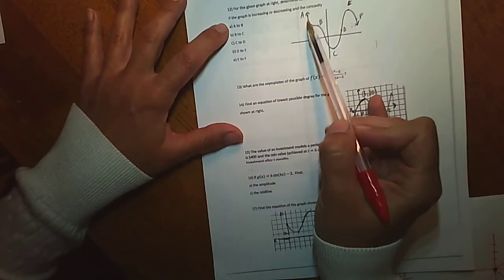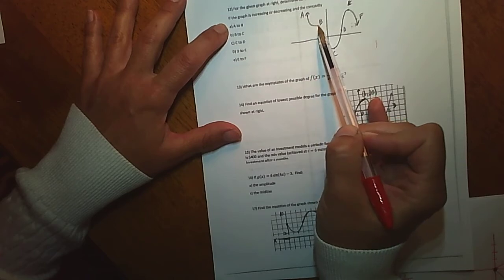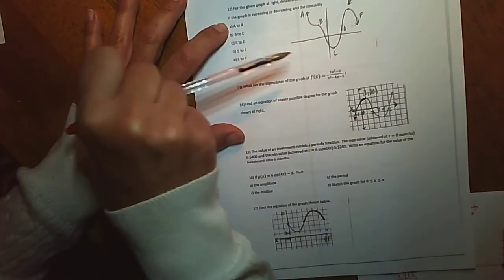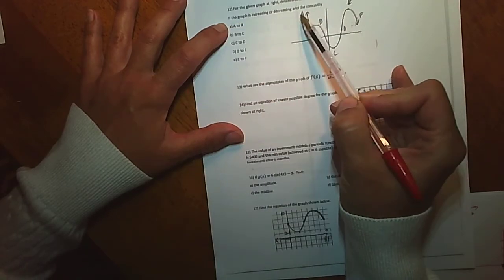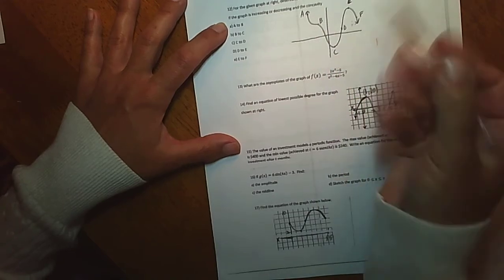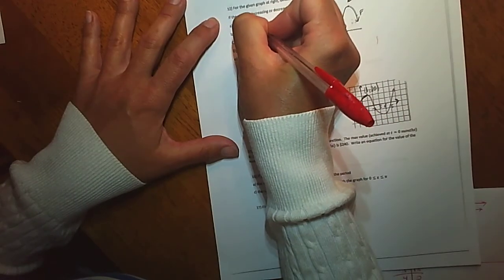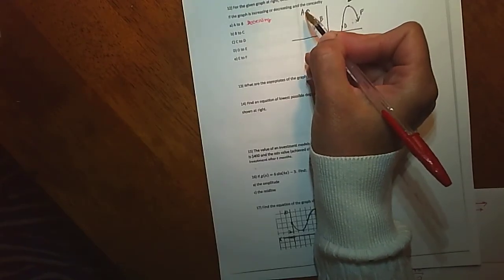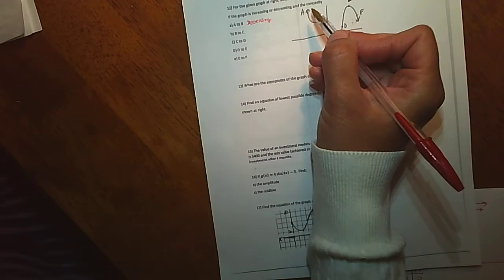All right, as we go from A to B, now you're always going left to right, so you're going to the right. If we start at A and we head to B, this is totally decreasing. And notice the curvature looks almost like a happy face parabola, so that means it's going to be concave up.